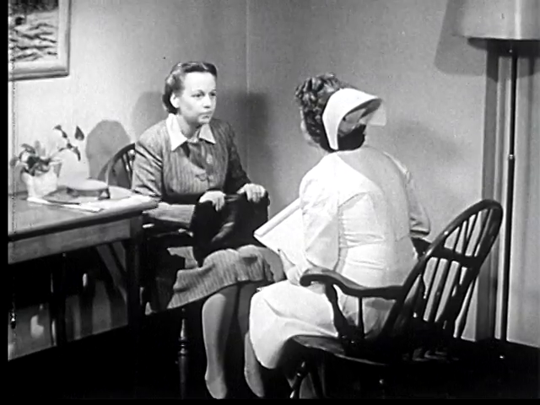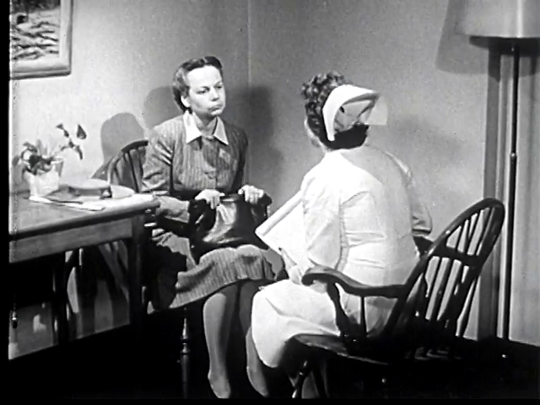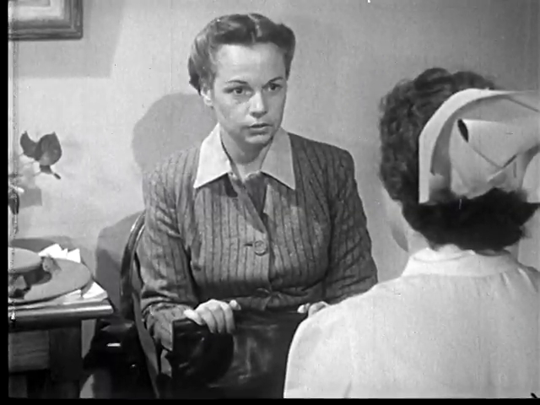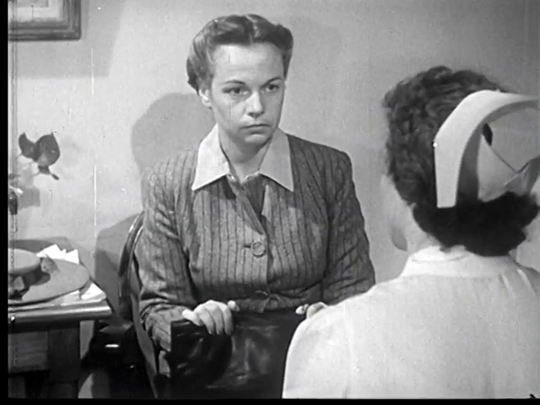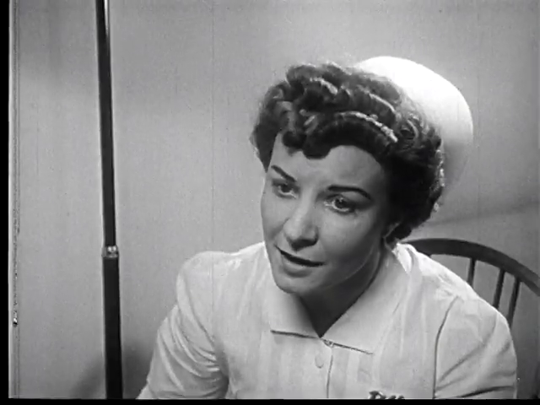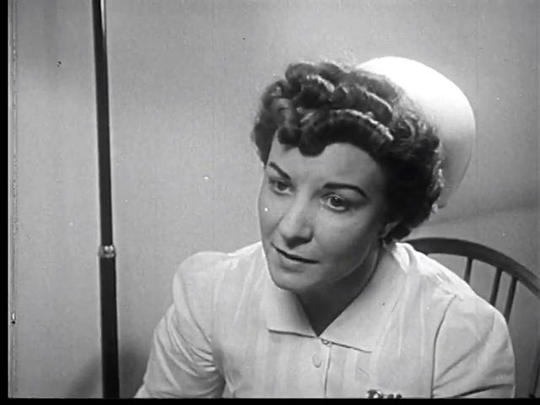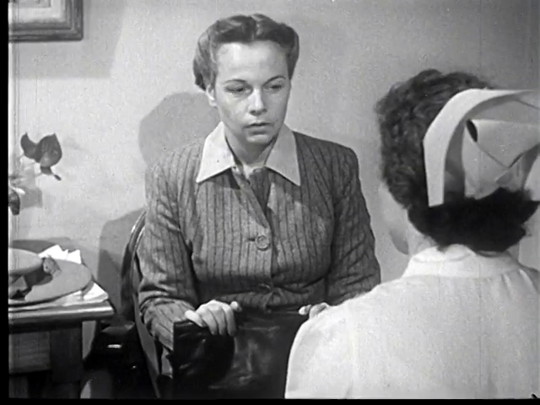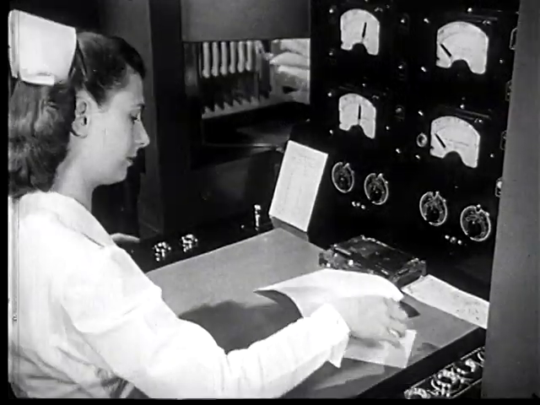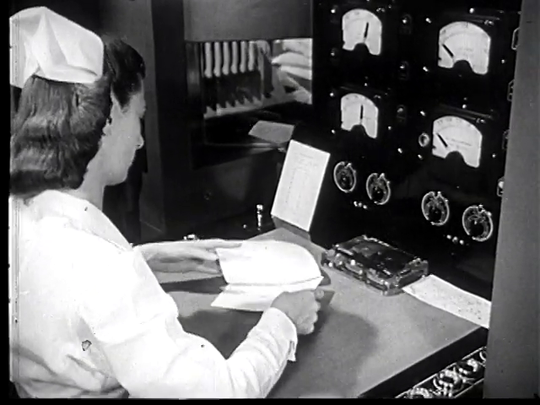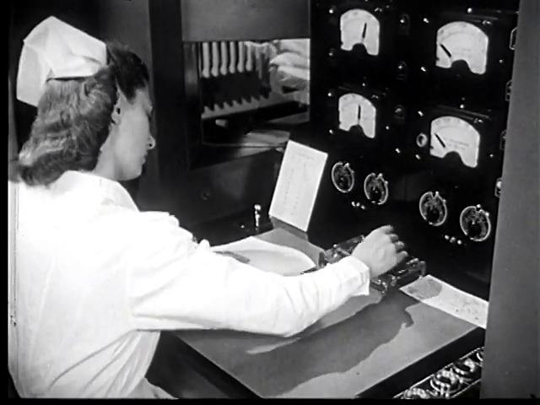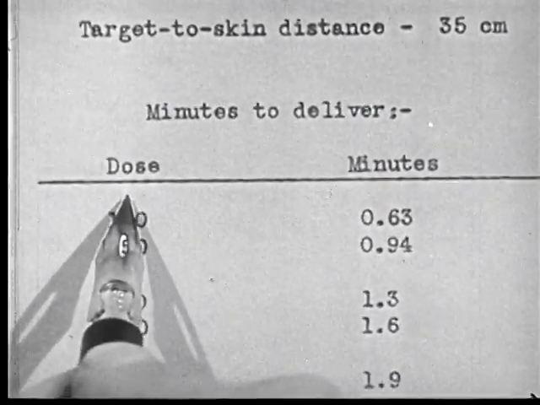Following the diagnosis, the nurse helps Mrs. Gordon overcome her fear of the disease and its possible consequences. The patient with cancer needs guidance in making the difficult personal readjustment which she is now facing. While the nurse talks with Mrs. Gordon, the X-ray technician consults the dosage specifications for the treatment.